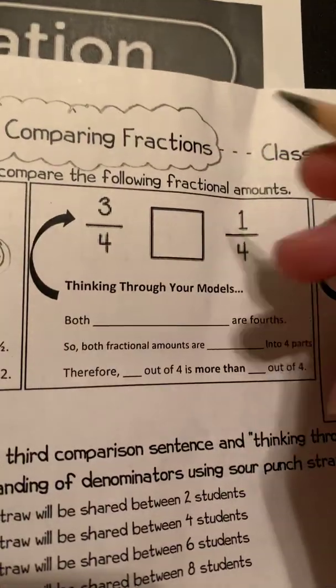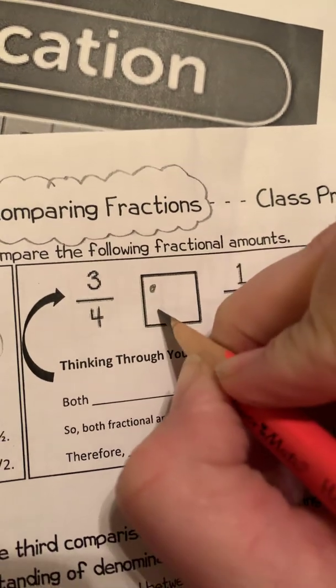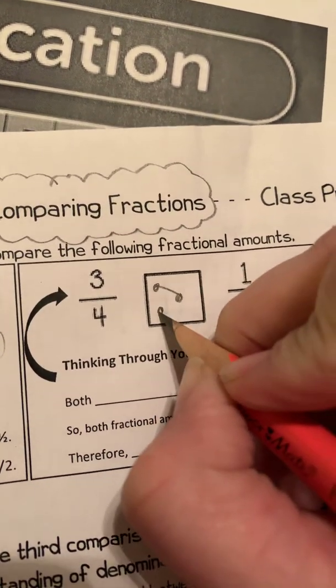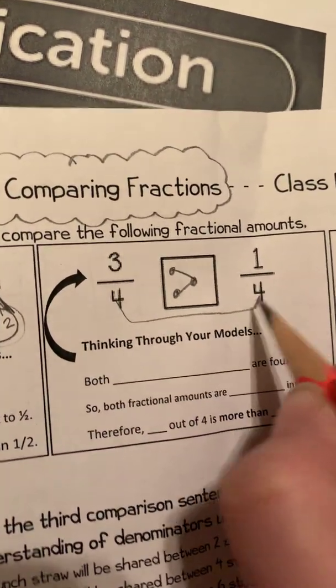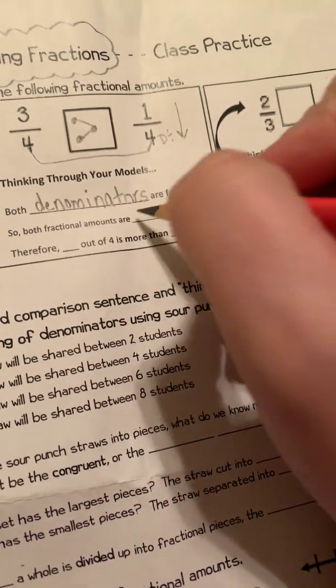All right, they're going to build these models. First thing after we build them, we're going to see that 3/4 is greater. 2 dots are greater than 1 dot. Thinking through, both are fourths. Well, what do we call the bottom digit? Denominator. That's right, because we get down and shake our denominator, which is our bottom. So both denominators, D-E-N-O-M-I-N-A-T-O-R-S, plural, more than one. The denominators are fourths. So both fractional amounts are divided into 4 parts.